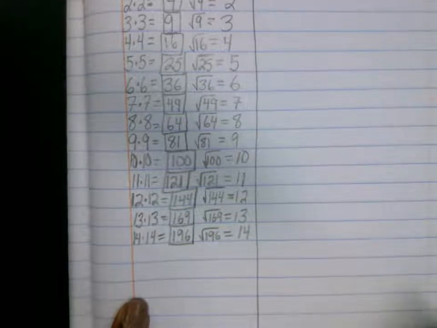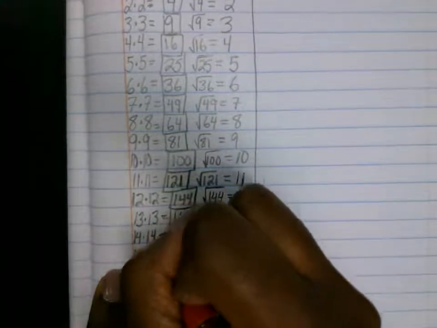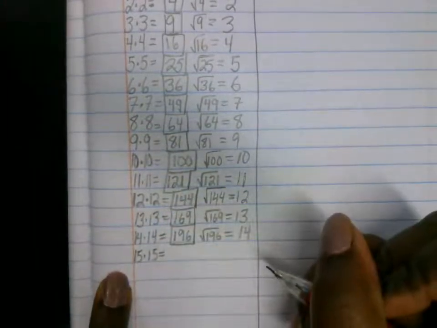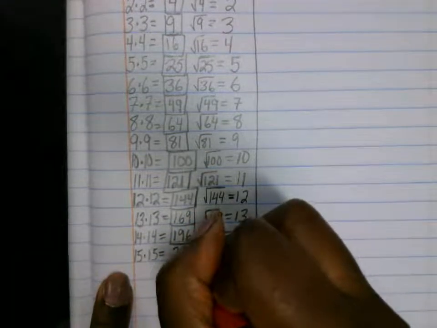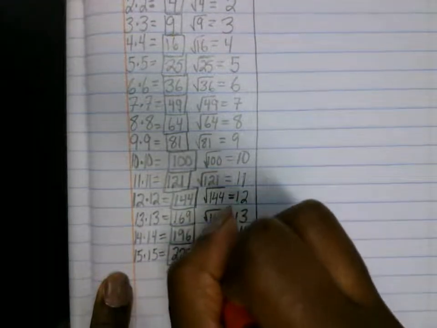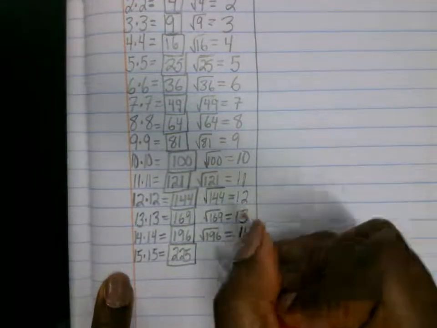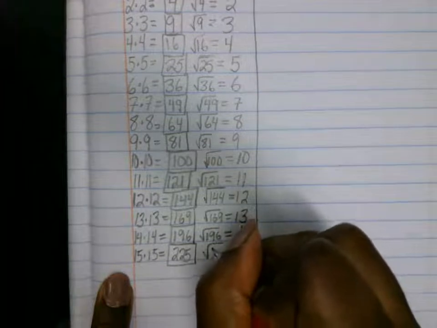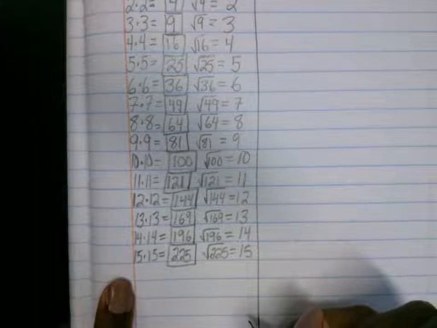Let's make another perfect square. Let's do 15 times 15. Enrique, what's 15 times 15? Very good. 225. 225 is a perfect square. Carter, what's the square root of 225? Very good. It is 15 because 15 times itself gives us the number under the radical, 225.